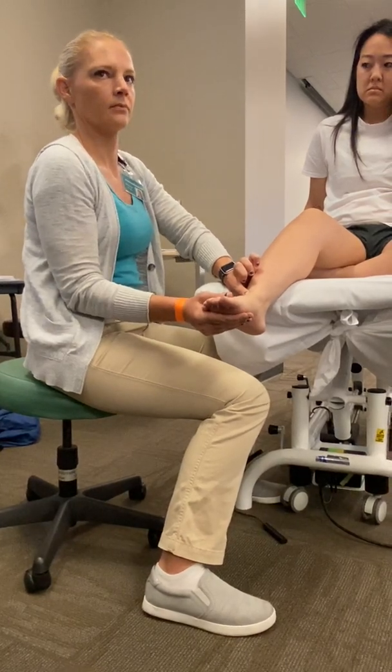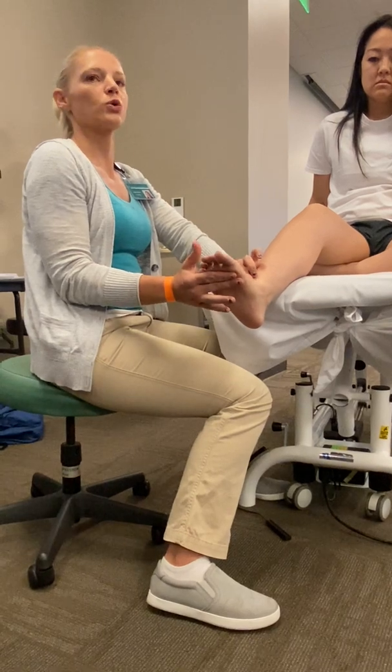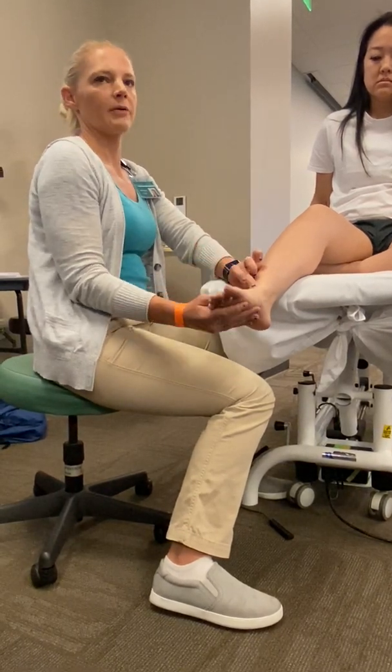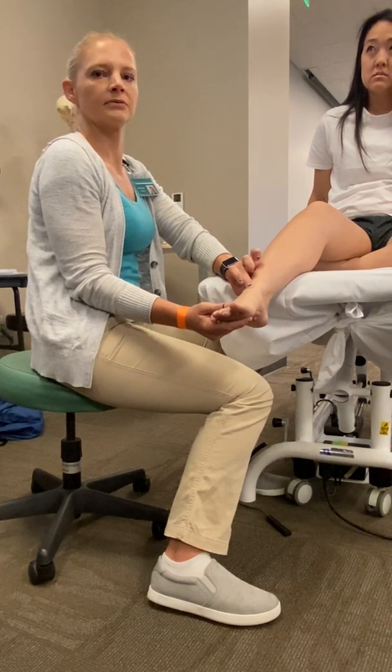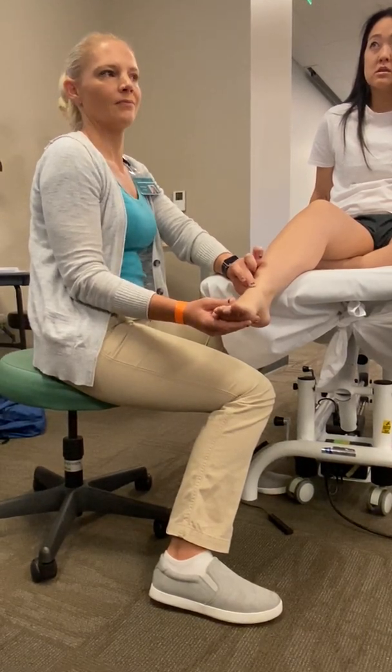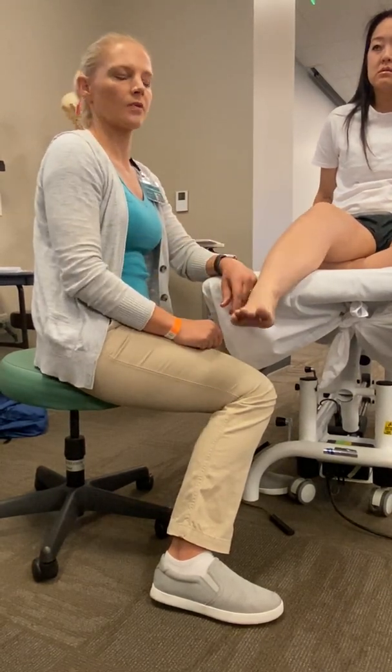Can you repeat? Passively, if I passively dorsiflex, it should move away. If I plantar flex, it'll come into my finger. Why do you not want to do those actively? So extensor tendons will push you out. All these big tendons can push you out.